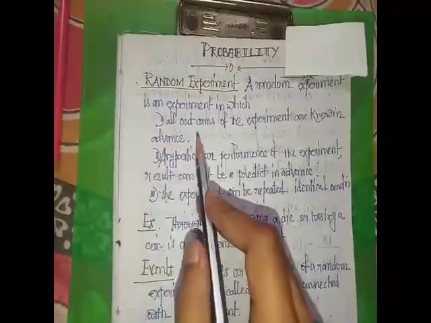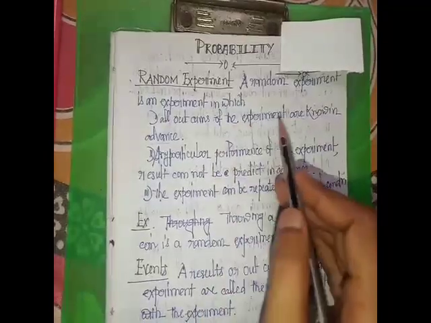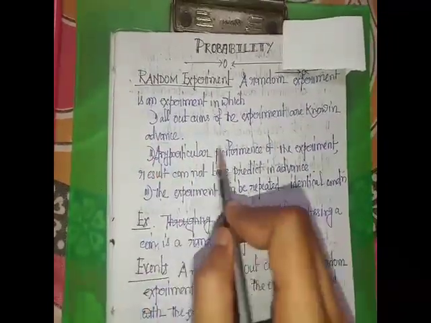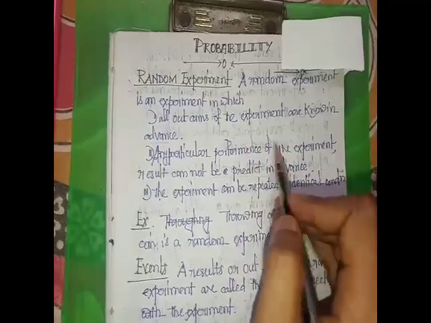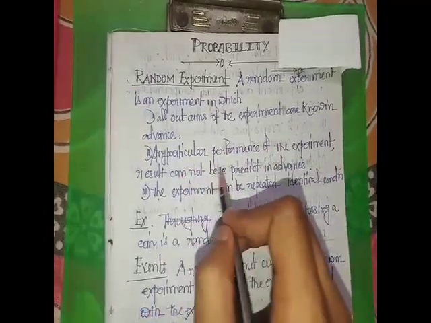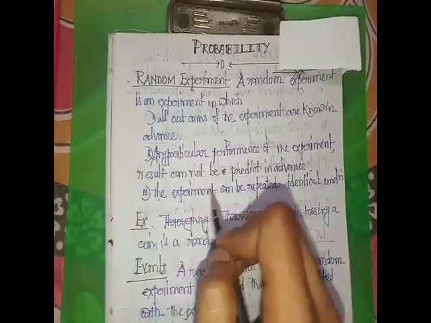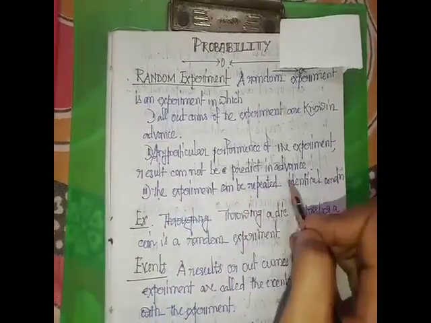first, all outcomes of the experiment are known in advance. Second, the result of any particular performance of the experiment cannot be predicted in advance. Third, the experiment can be repeated under identical conditions.